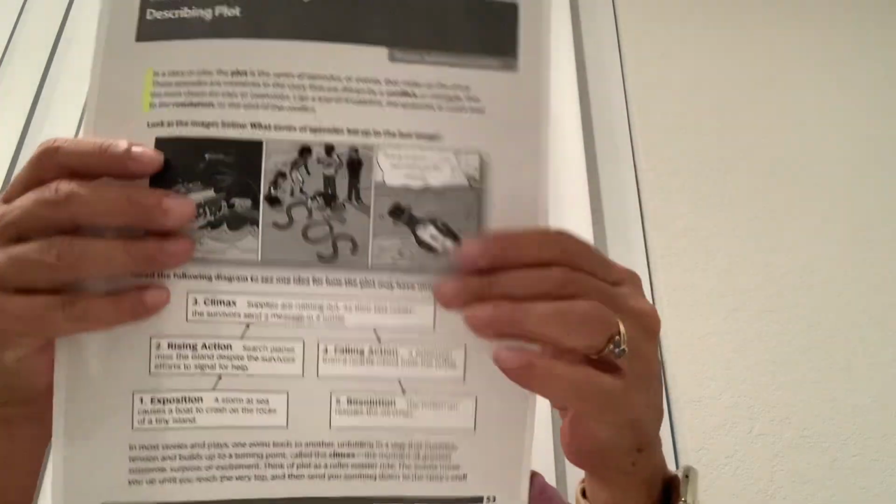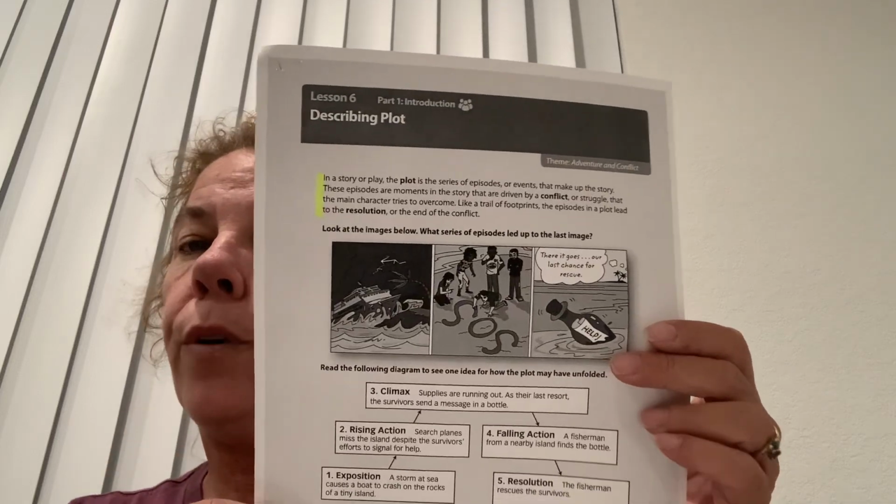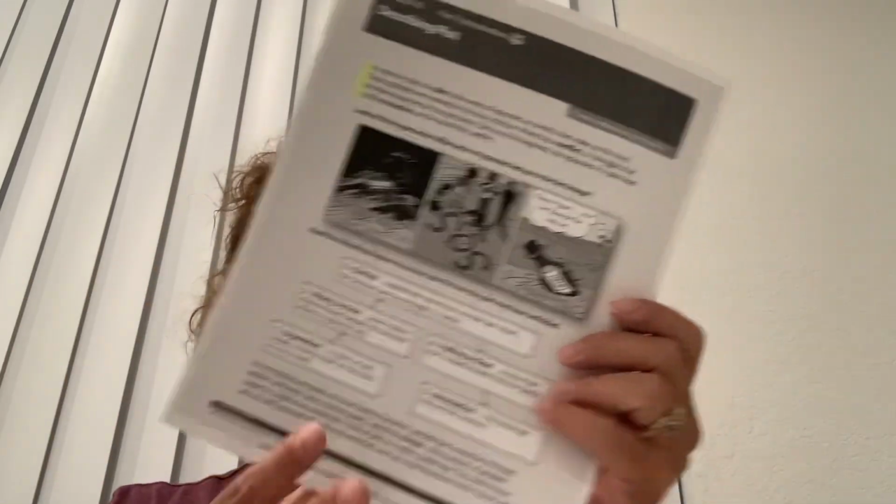All right, so what we're going to do is I'm going to pass these out. These are going to be some handouts that are going to be kind of like a support station to help us learn a little bit more about plot and the parts of plot that we have, okay?